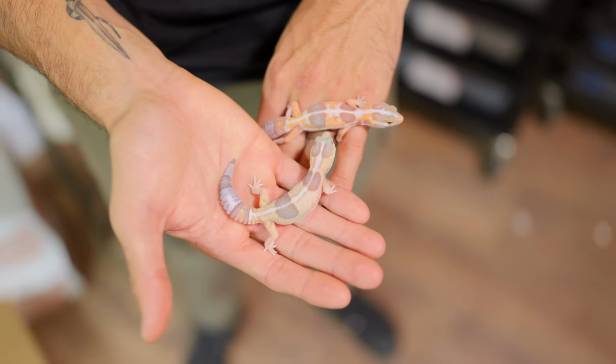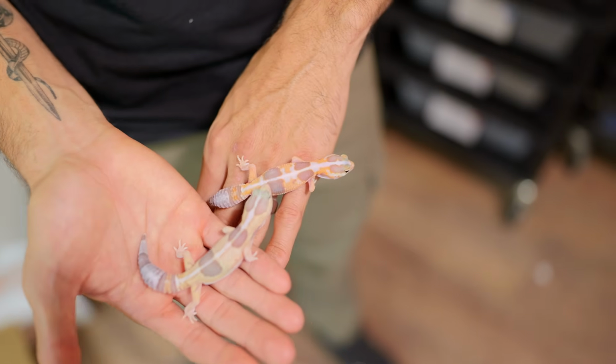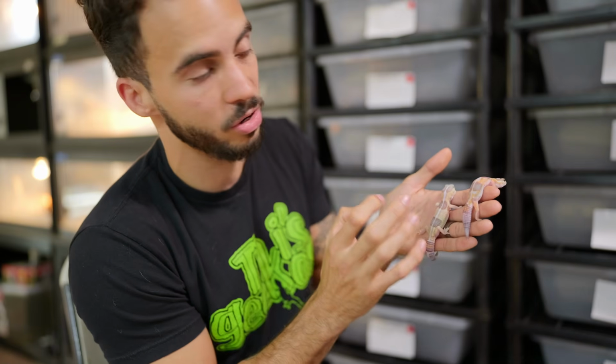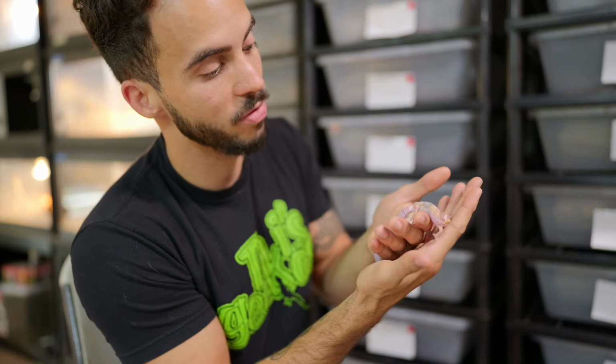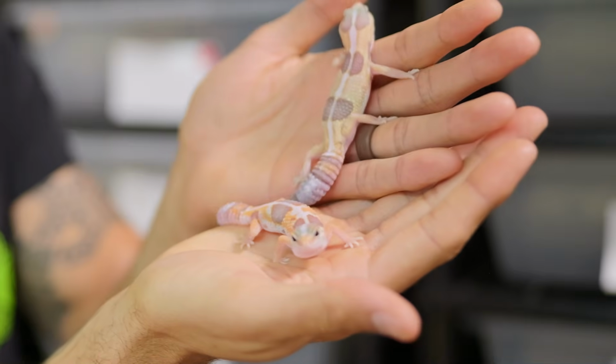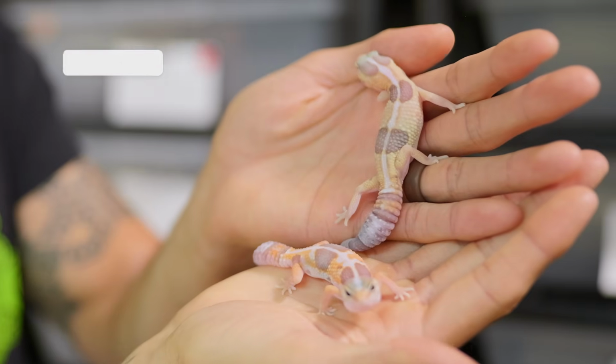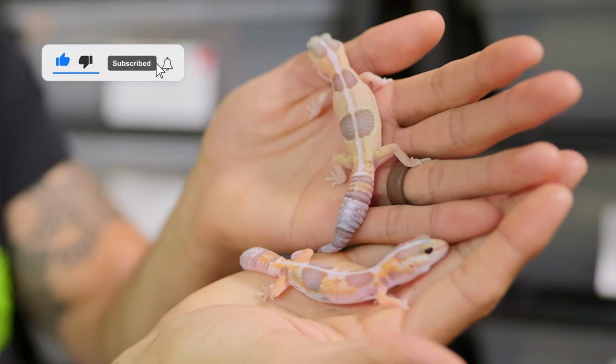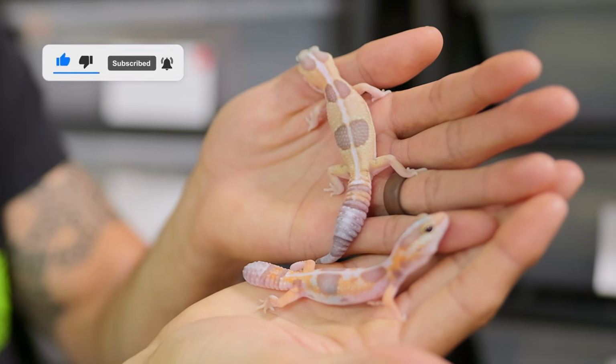They're both striped whiteout animals as well, and you can see with selective breeding you could really get some bright colors on these albinos. They're some of my favorites, and the whiteout amels are just to die for. They're just so beautiful. So check that out. One of the most common mutations, the amelanistic African fat-tailed geckos.